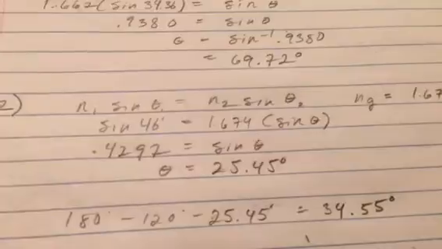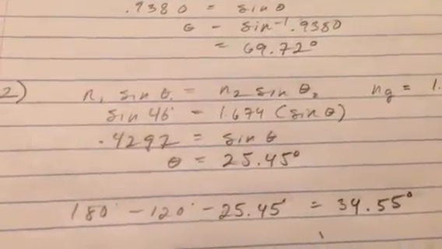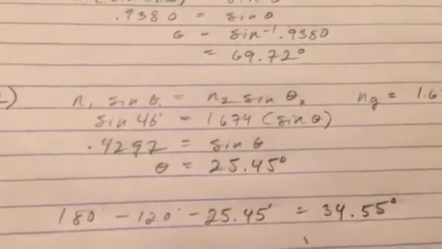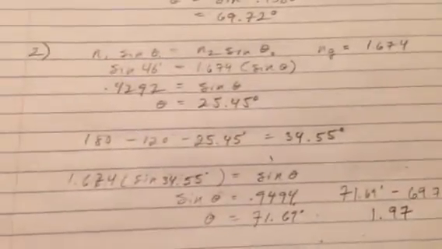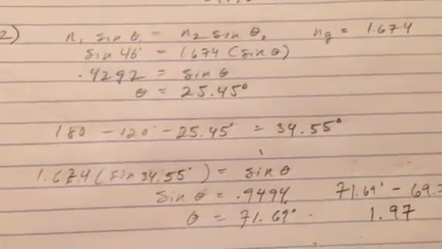To set up this problem, we take the sine of 46 and set that equal to 1.674 times sine theta, from which we should obtain 0.4297. We can take the inverse of that and arrive at 25.45 degrees. From there, we go through the same procedure that we did previously. We take 120 and this time 25.45 degrees away from 180. We arrive at 34.55 degrees.